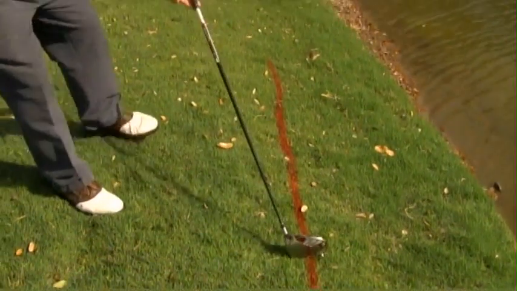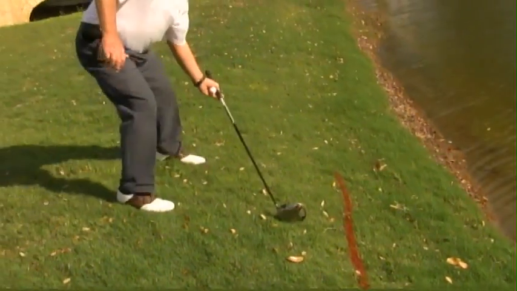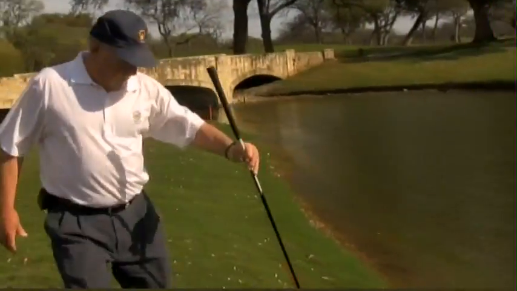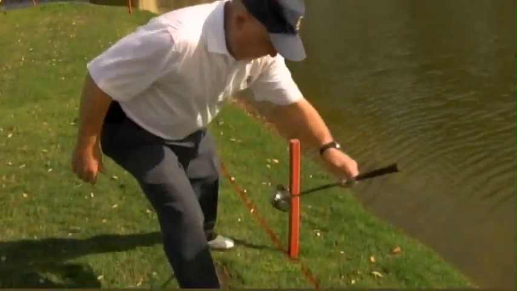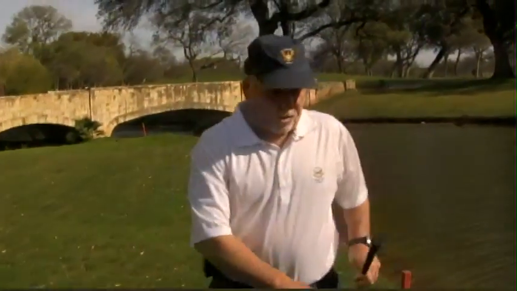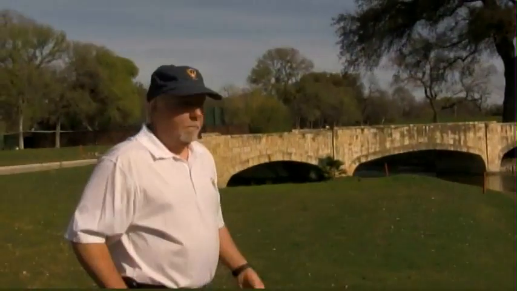Okay, now that I've determined where my ball crossed the hazard line, one of my options is 2 club lengths from that point, as long as I don't go closer to the hole. I can go 2 club lengths and 2 club lengths here, and I can go anywhere within this half circle to drop my ball as one of the options for this lateral water hazard procedure.